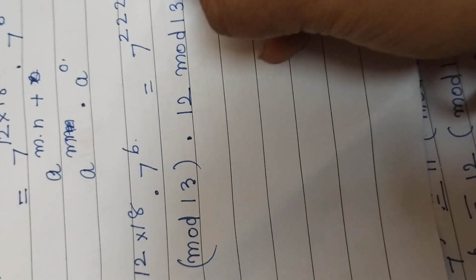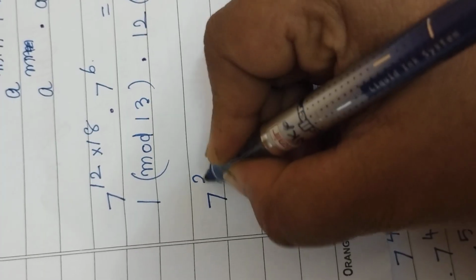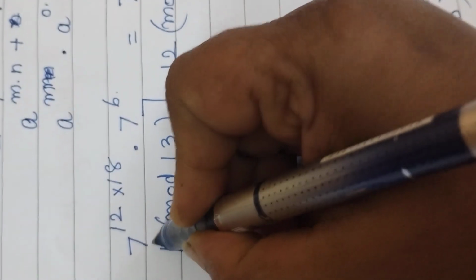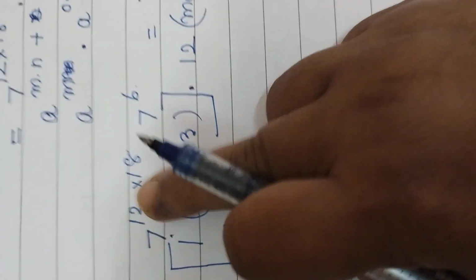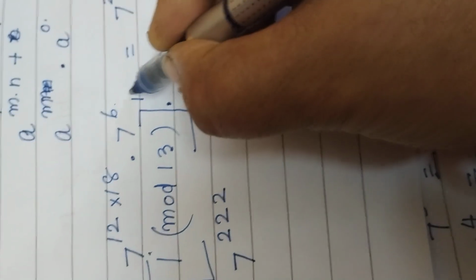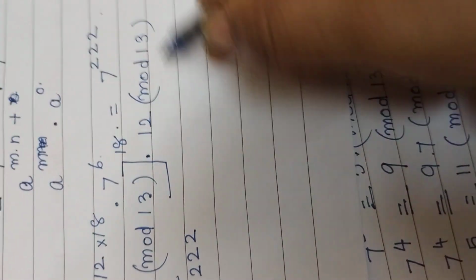Okay. So 7 raised to 222: here the whole thing, 7 power 12, is 1 modulo 13, raised to the power 18, then times 12 modulo 13.